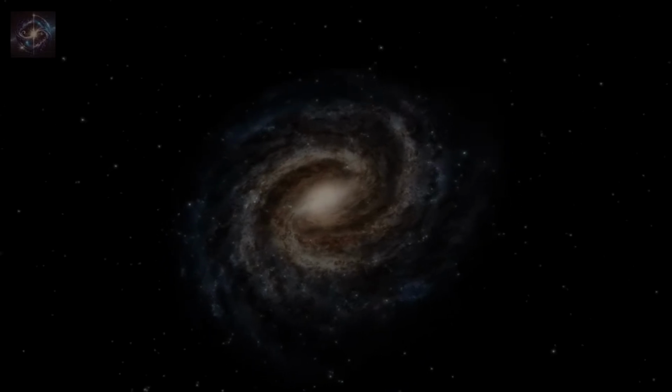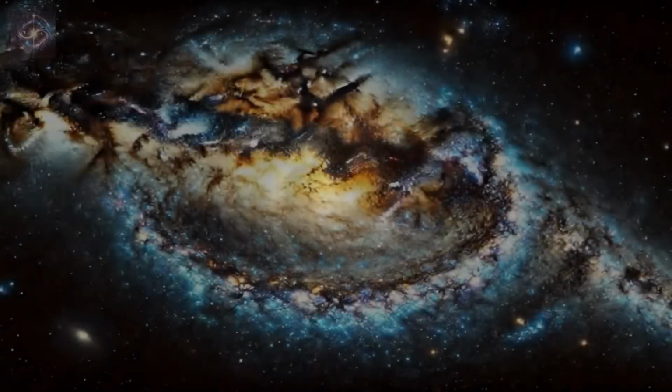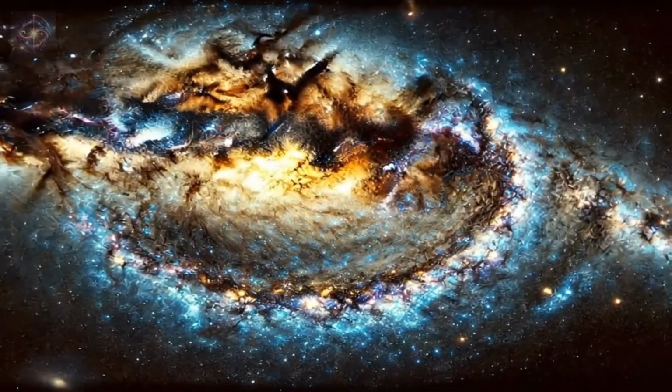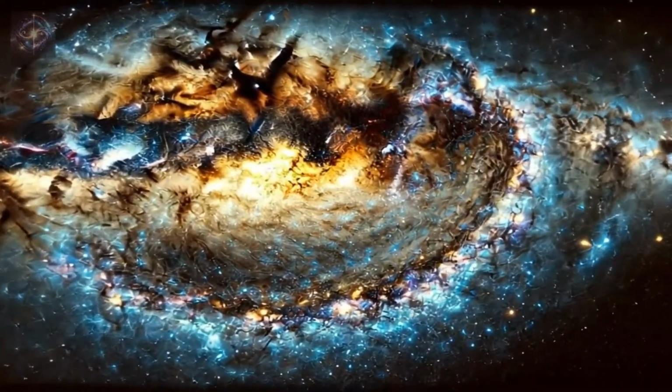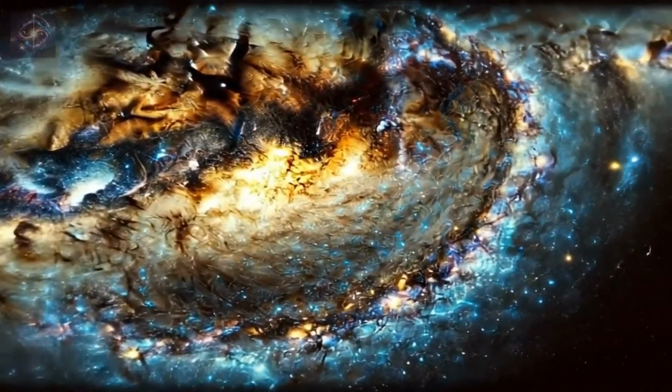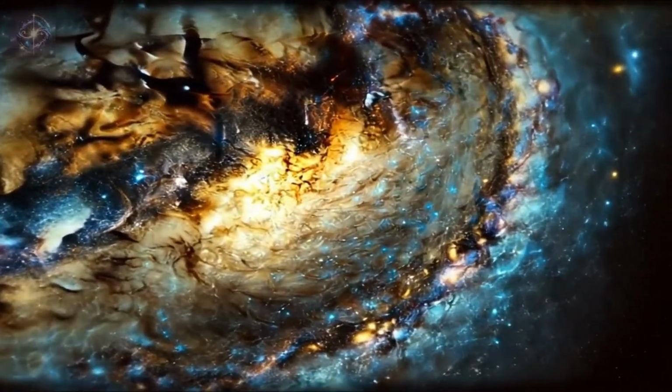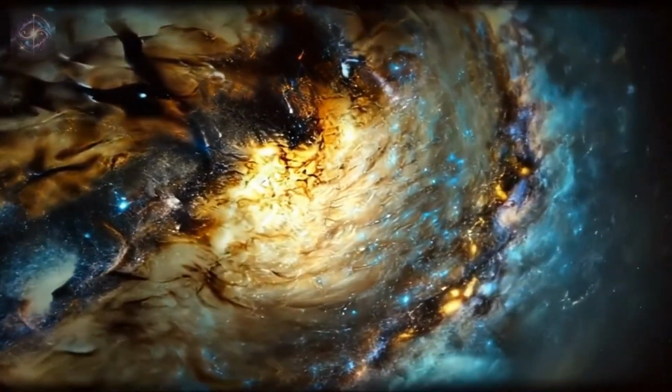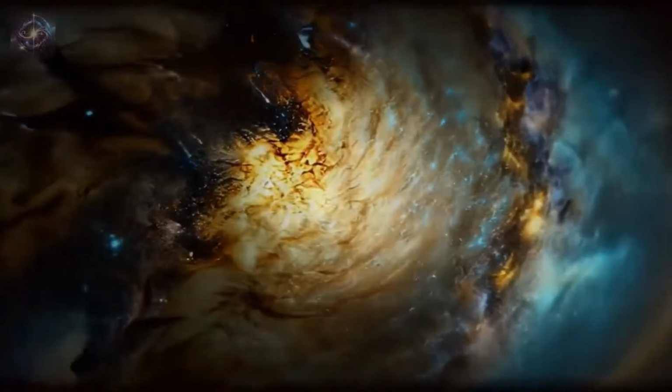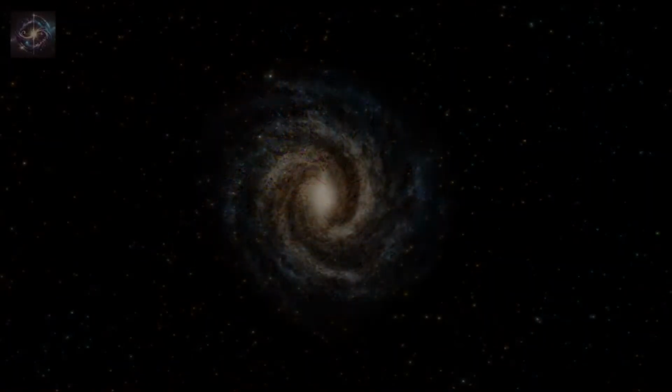Tiny variations in density, caused by quantum fluctuations during inflation, created a cosmic tapestry. These denser regions became gravitational wells, pulling in more matter over time. These seeds would grow into the first galaxies, but that stage was still hundreds of millions of years away.